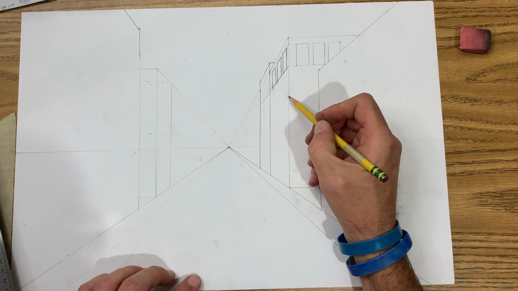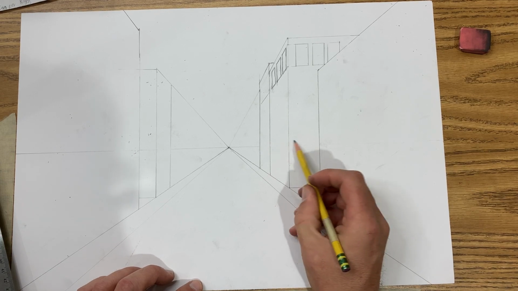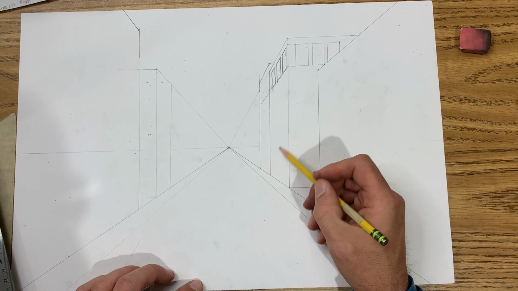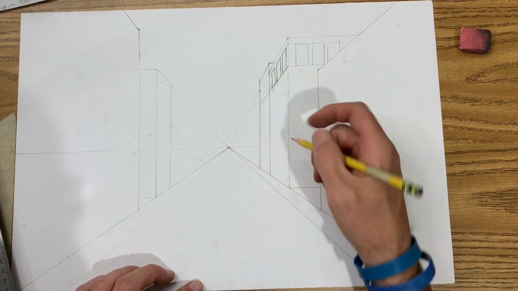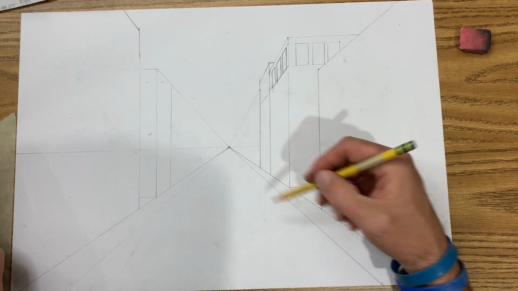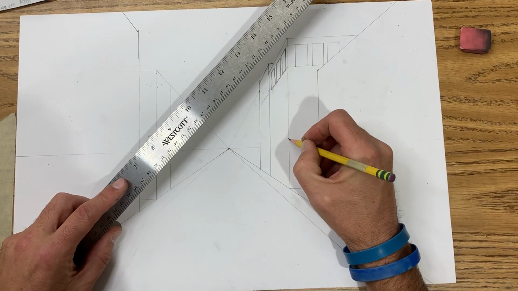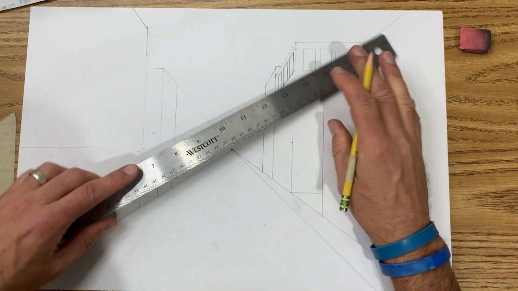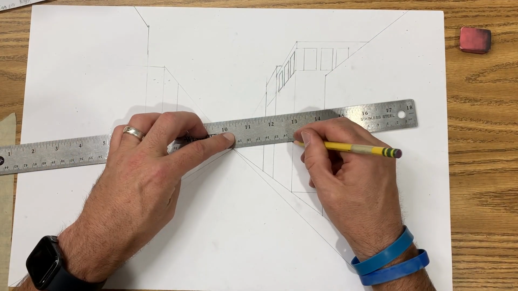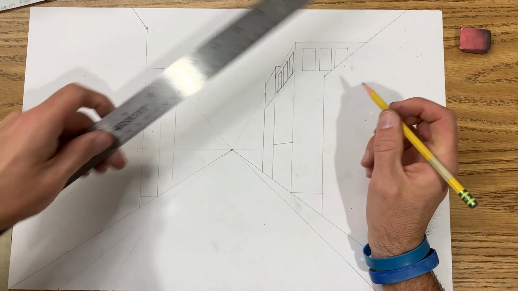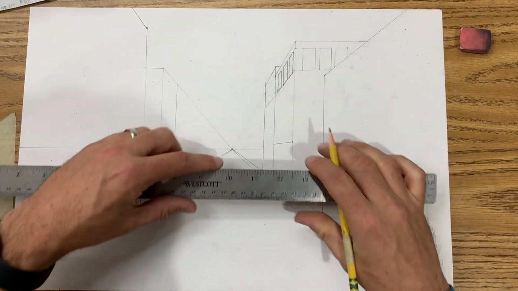Same thing as if I wanted to do like, let's say I want to do an awning here. So an awning would be like, kind of like a part of the building that sticks out over the sidewalk. So if it's raining, it covers that. So what I would do is I'd pick a spot there, and that would go back, that would be the top of the awning. Go back to the vanishing point. Okay. And then the bottom of the awning.